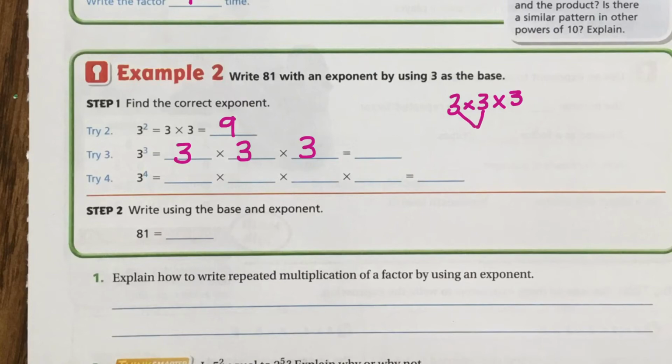3 times 3 is what? 9. Now, make sure you bring everything else down. Even if you can do it in your head, bring it down just in case, because when they get really long and big, you could totally miss one. So what's 9 times 3? 27. So 3 to the third power is not 9. It is what? 27. Okay. 3 to the fourth power is 3 times 3 times 3 times 3.